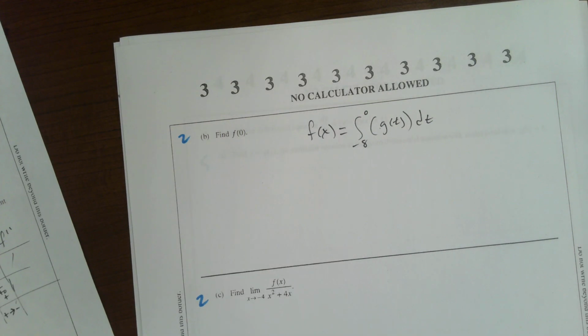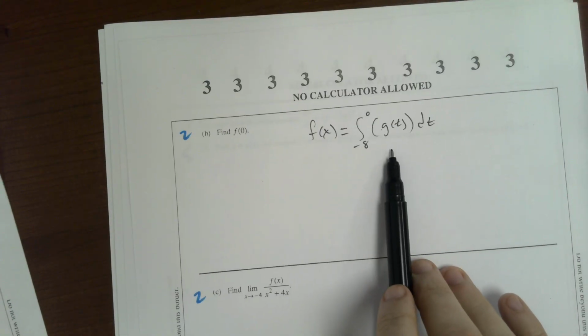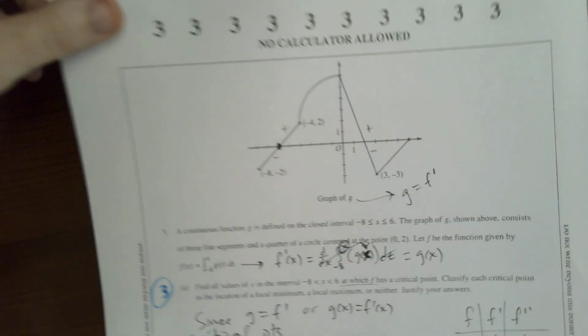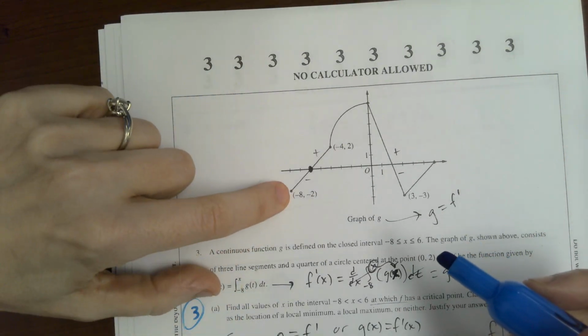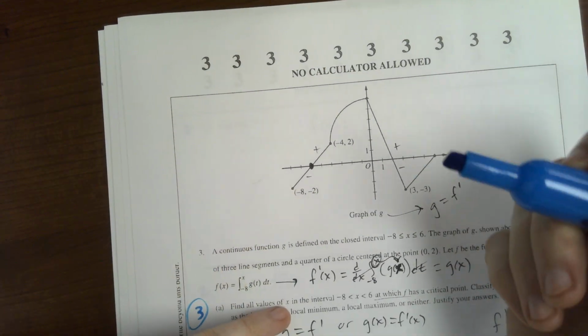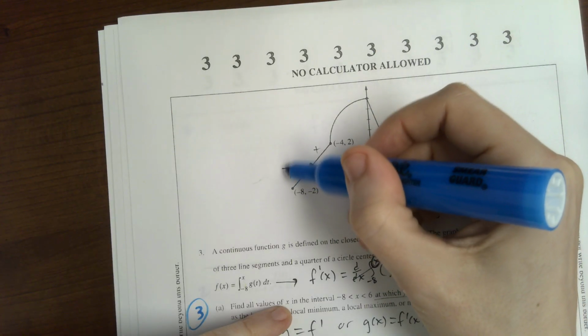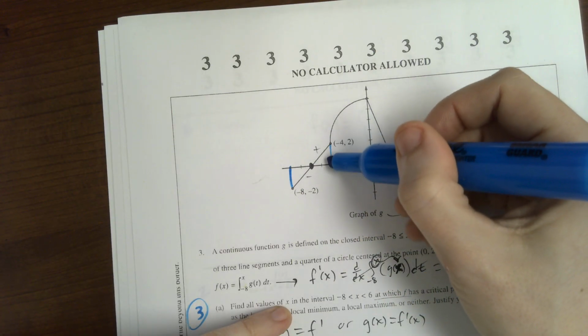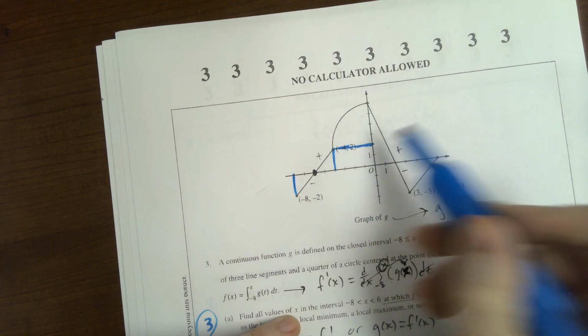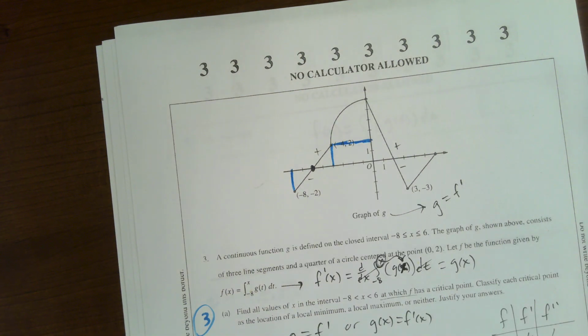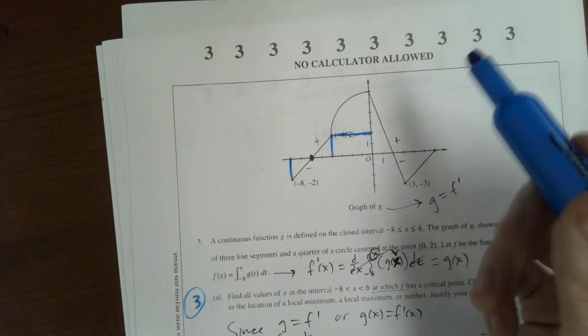So this is the area under the curve from -8 to 0. I've got to look at this, and -8 is there all the way up to 0. So we're going to have that little triangle like that.